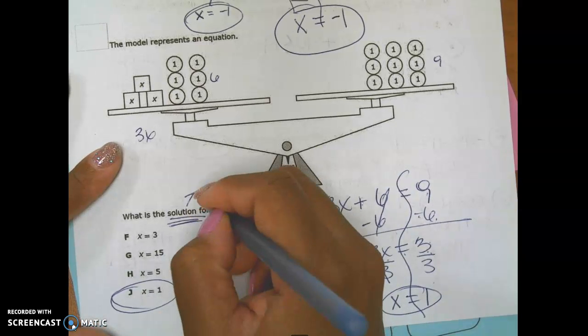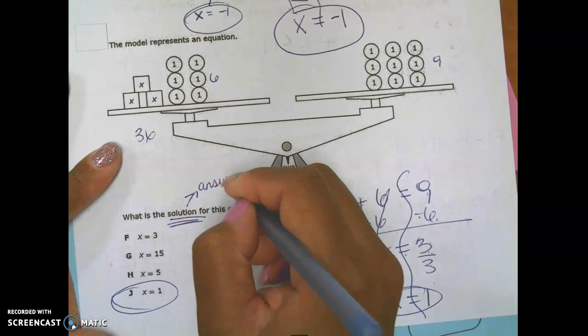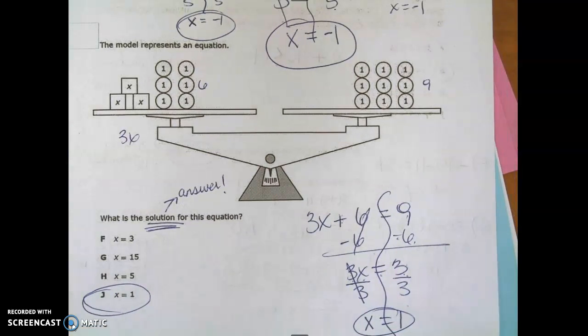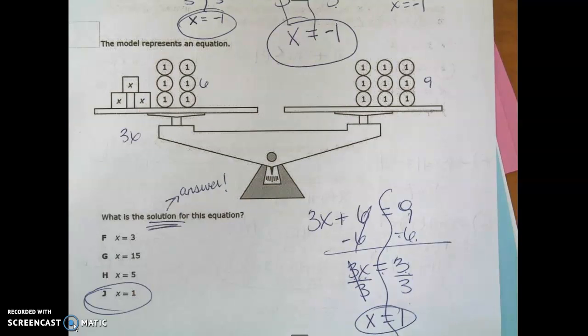Solution means answer. Sorry I didn't read the question, but y'all know what we're supposed to do. All right, this is how you do word problems and use models for equations and inequalities.